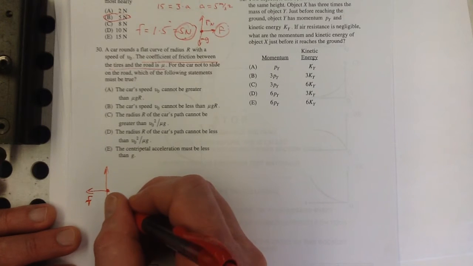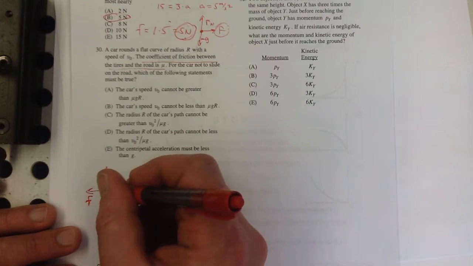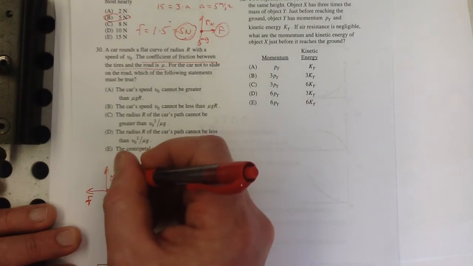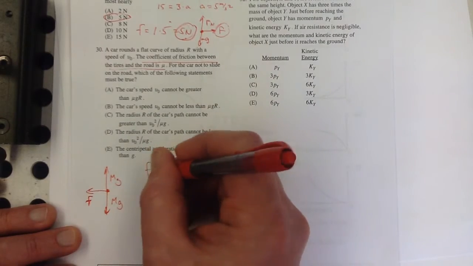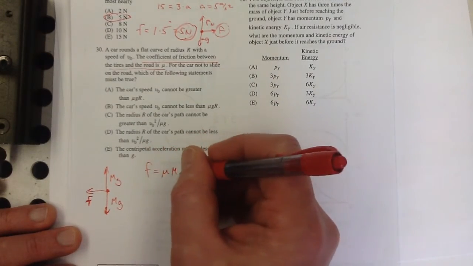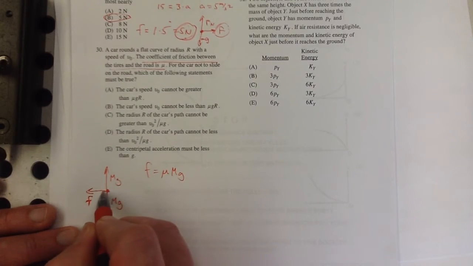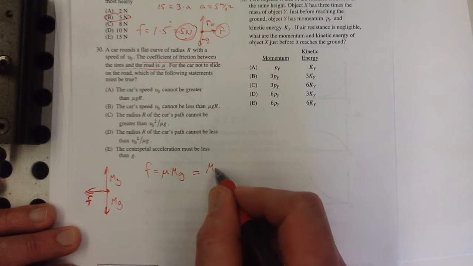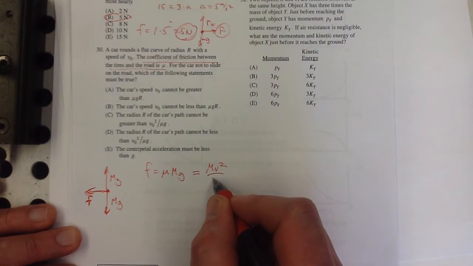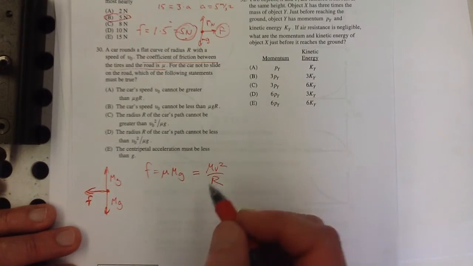This is the mass of the car, m times g. That would be the gravitational force. Normal force is also mg. So the frictional force is mu mg, right, toward the middle. And since that's the only force toward the center of the circle, that must be equal to mv squared over r. We call that v sub 0, whatever.